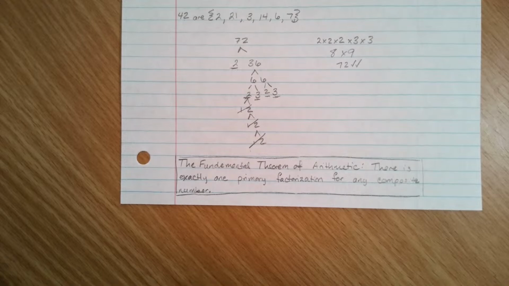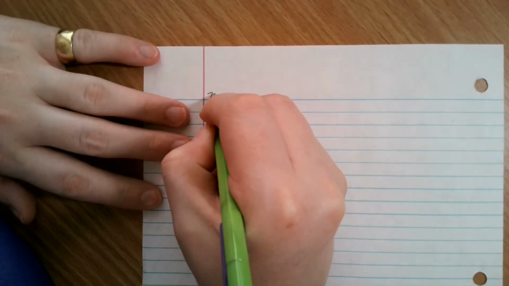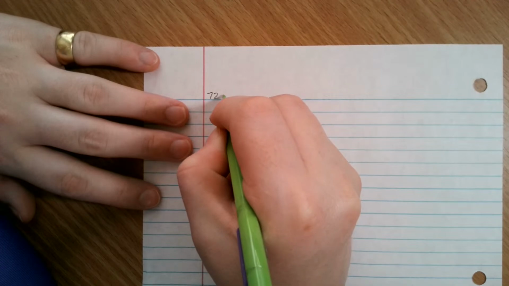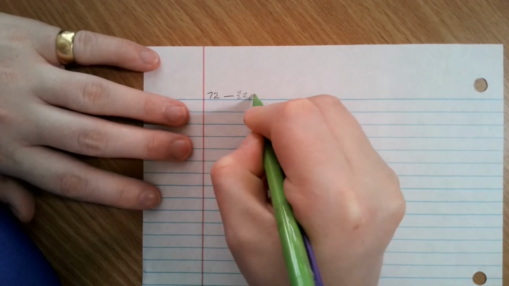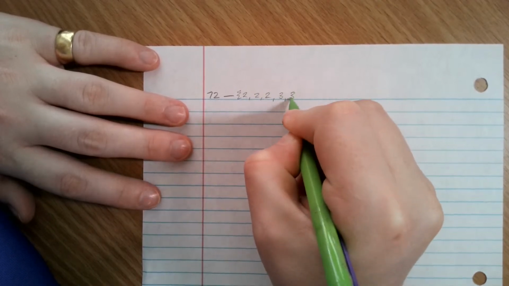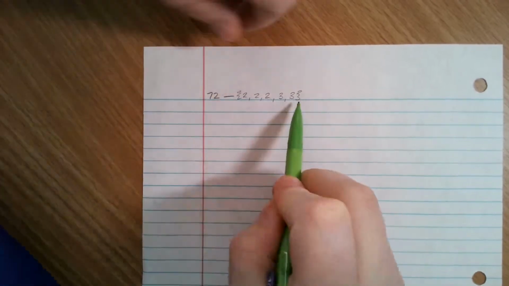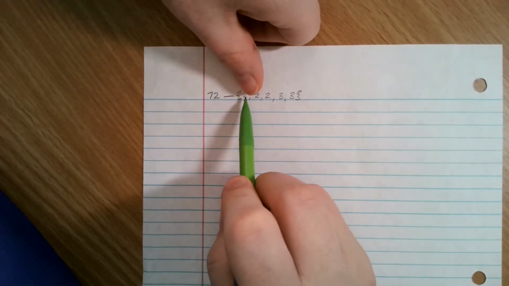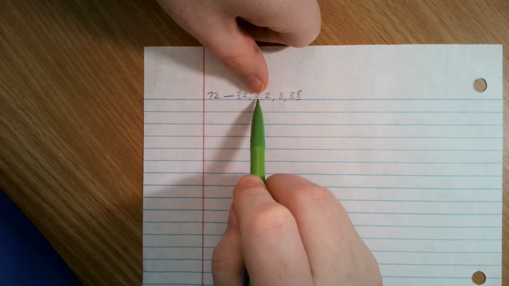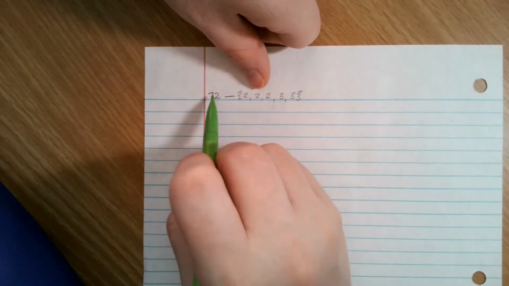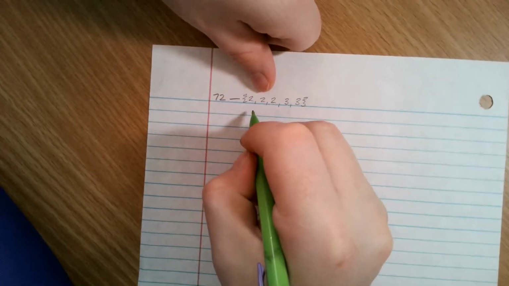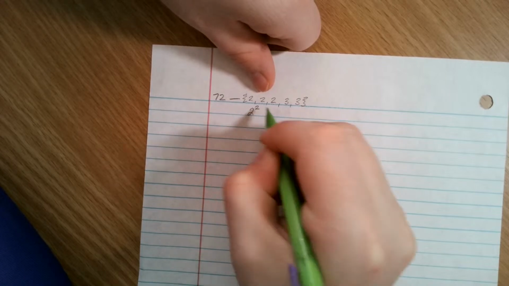So what this means, going forward, we're going to keep with that 72, and we just showed that 72 has the prime factorization of 2, 2, 2, 3, and 3. All of these multiplied together equals 72. Now we have 3 identical numbers in the prime factorization. Since they have to multiply to get to 72, we are going to write it in exponential notation for simplicity.